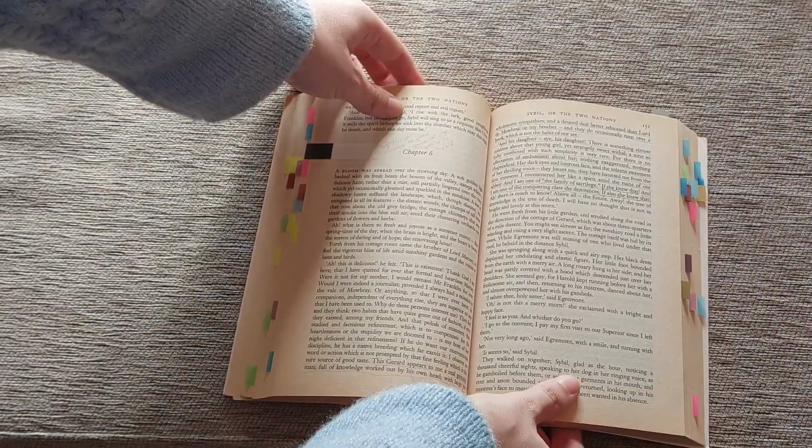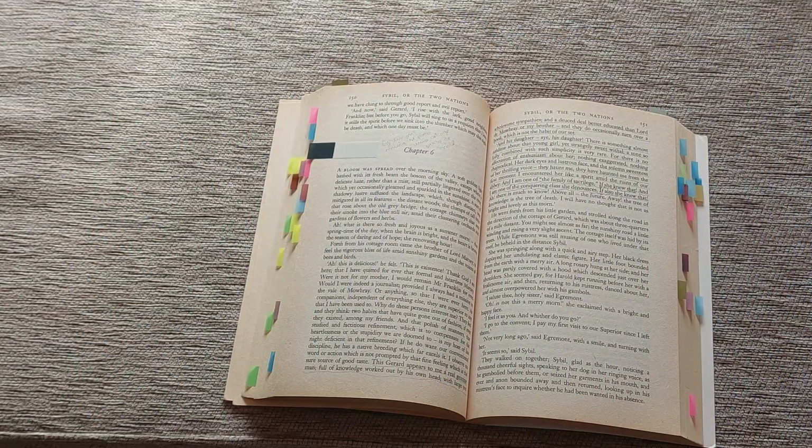So for me, underlining with a straight line is more like I found it interesting or I found it beautiful or whatever, something popped out to me.